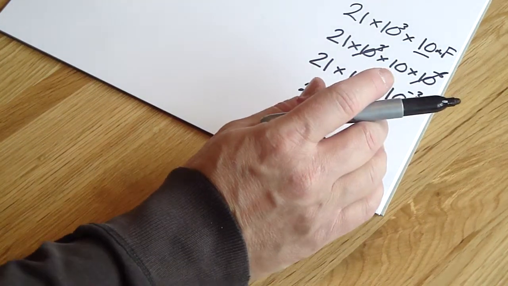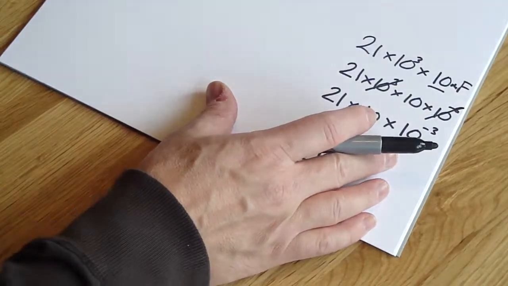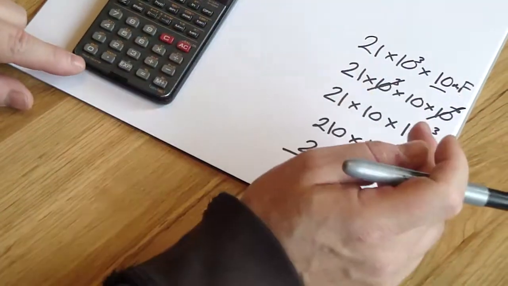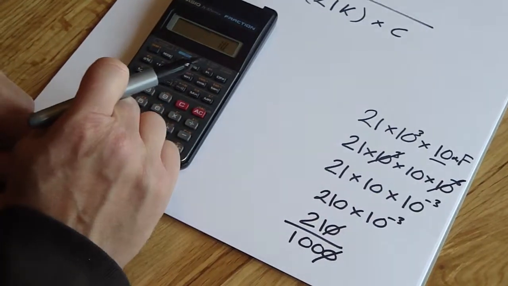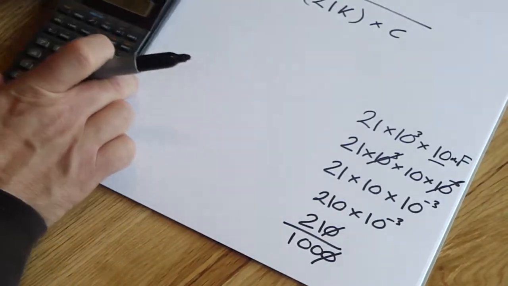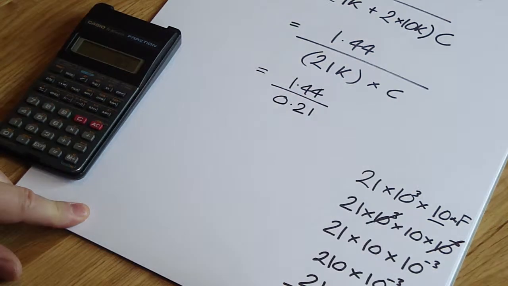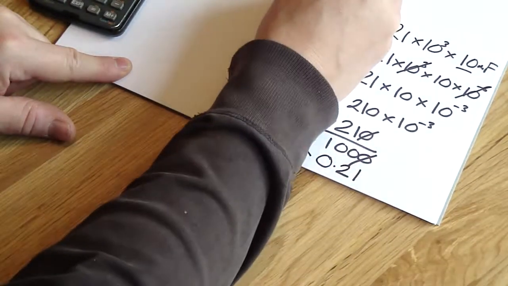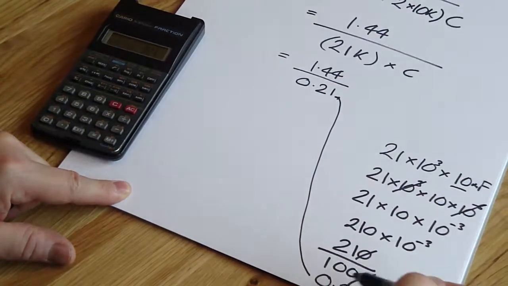So the calculator is here. Sorry about that delay. So we've got 21 divided by 100 equals that. That's 0.21. So we've now got 1.44 divided by 0.21. The 0.21 is that bit there. So all of that calculation there, this bottom here, allows us to come up with 0.21, and that goes back into the formula.